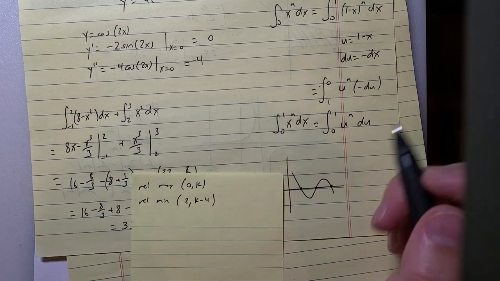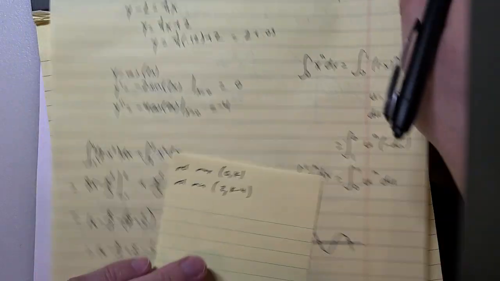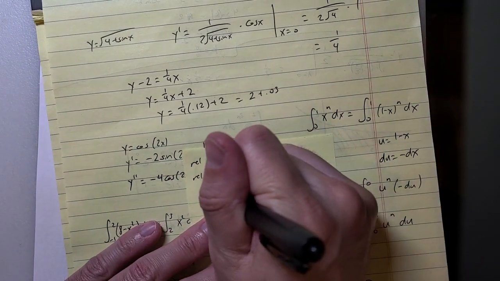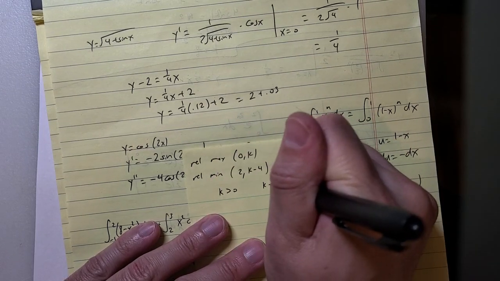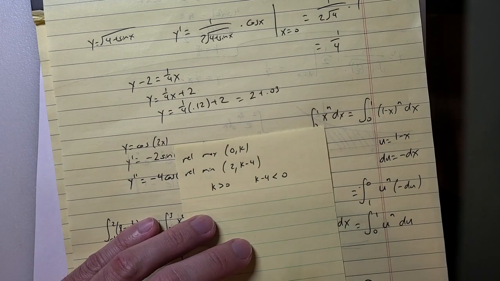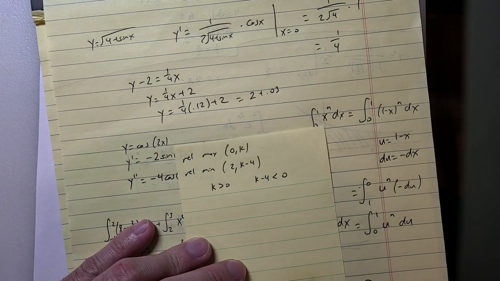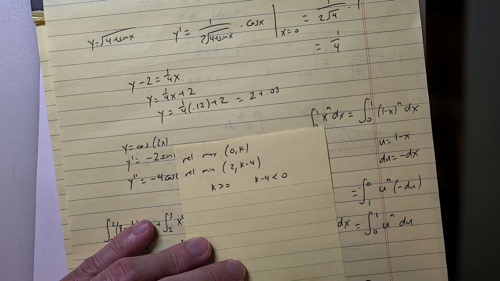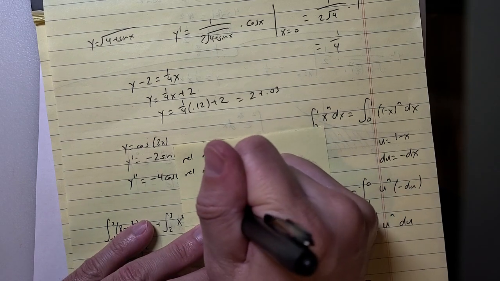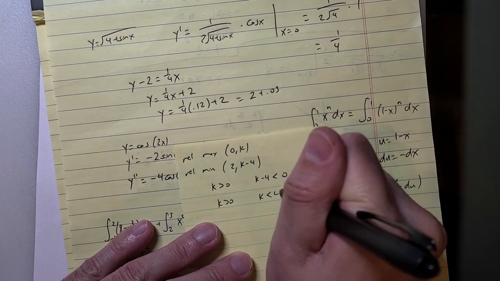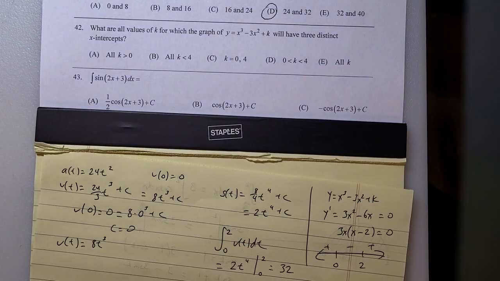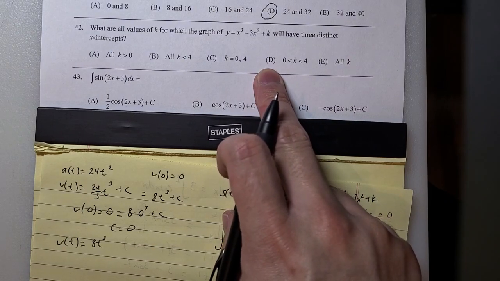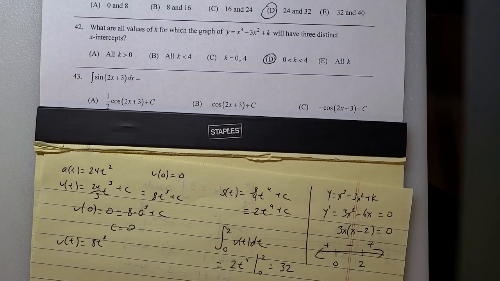So we want k to be, for example, greater than 0, and k minus 4 has to be less than 0. So k has to be greater than 0 and k has to be less than 4. So that's this one. That's exactly what we got.